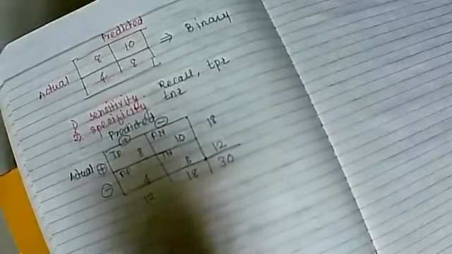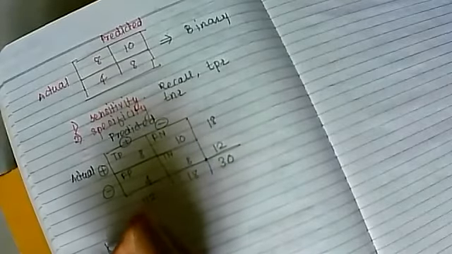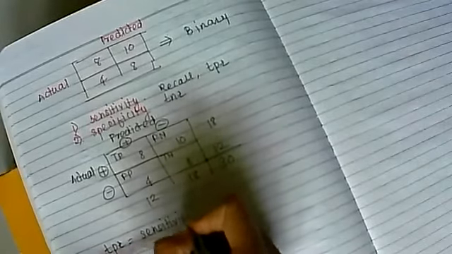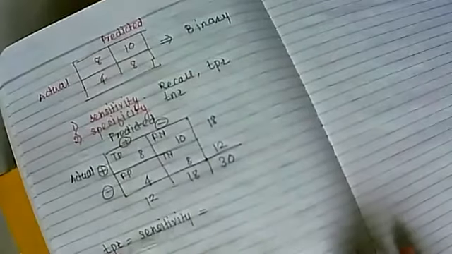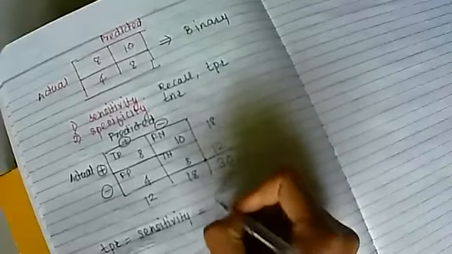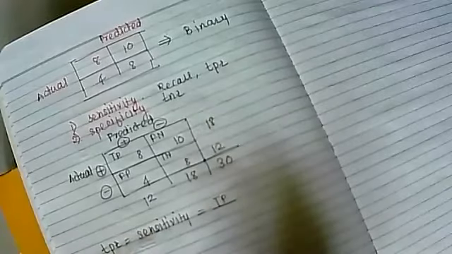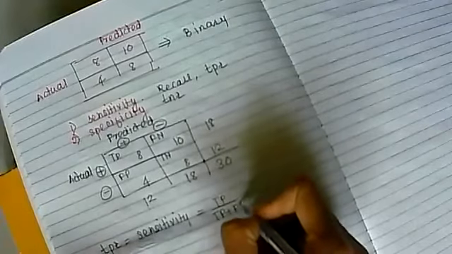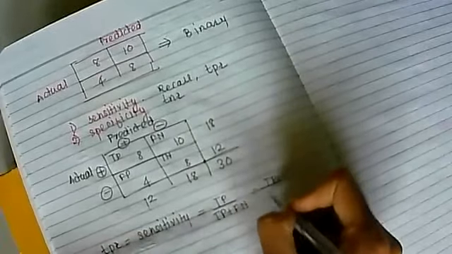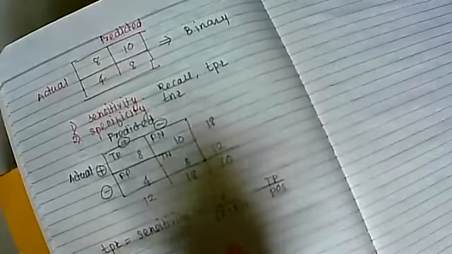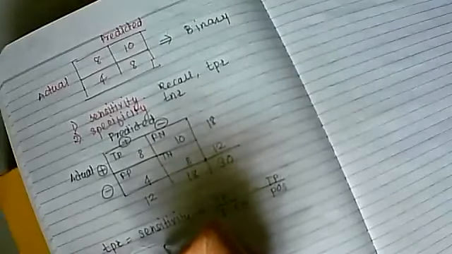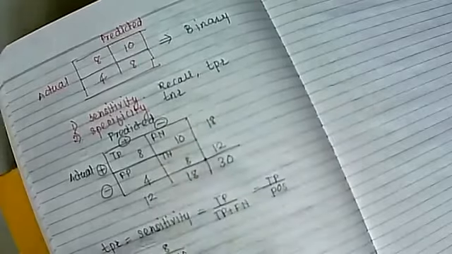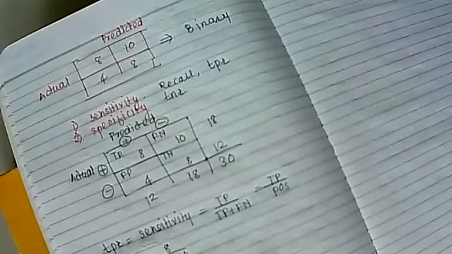Now, what we have to find out? TPR, which is nothing but sensitivity. Now, what is the formula for sensitivity? TP divided by TP plus FN, also called TP divided by POS. Now, what is the value of TP? TP value is 8. FN value is 10. True positive rate, as the name indicates.